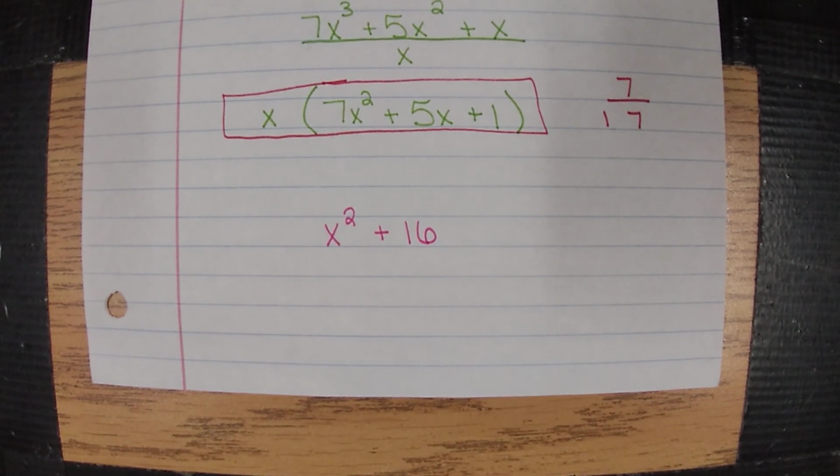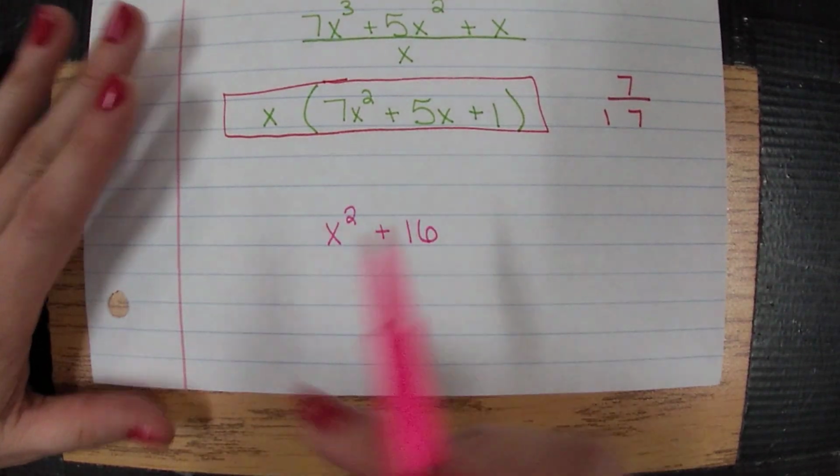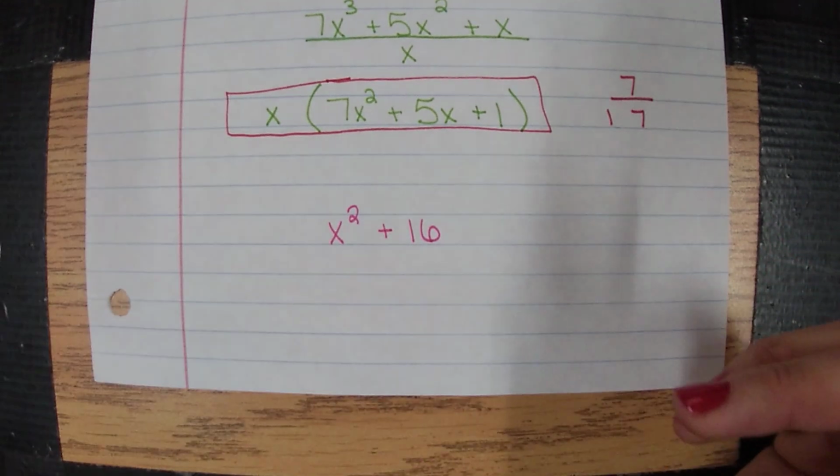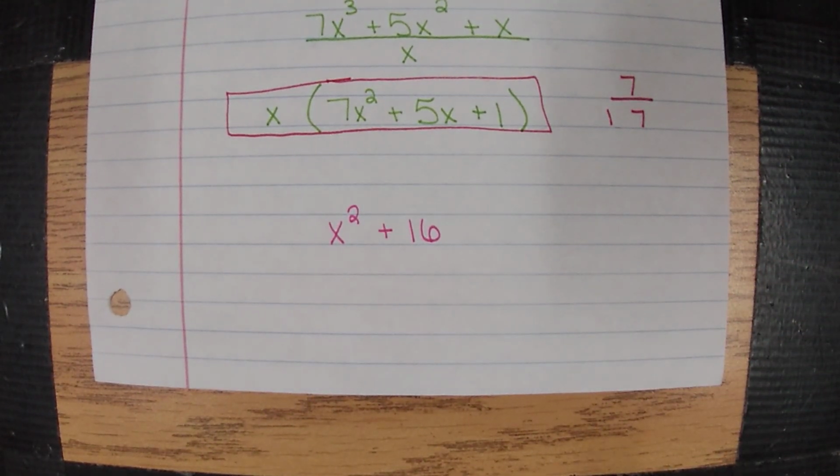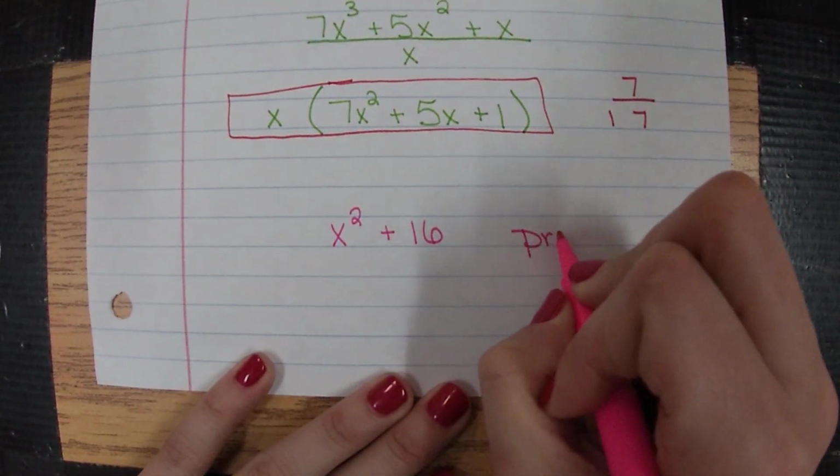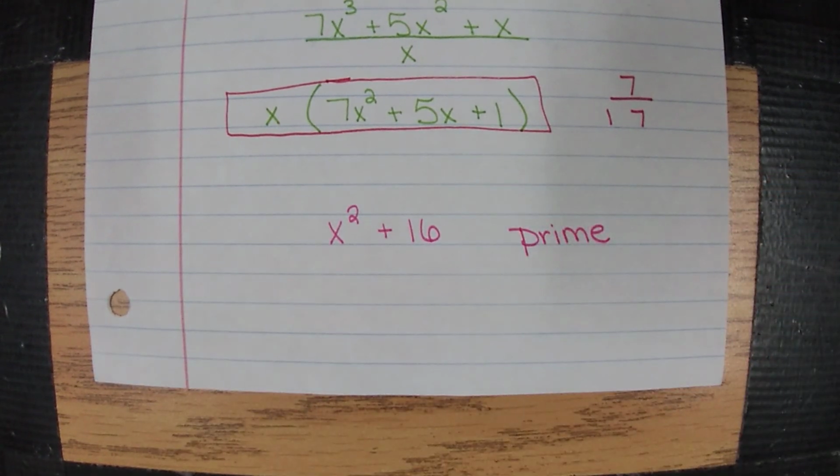We can't factor this at all. And just like 5 is a prime number, there are polynomials that are prime. So when we've gone through our entire list, there's nothing that we can do. We will say that this is prime.